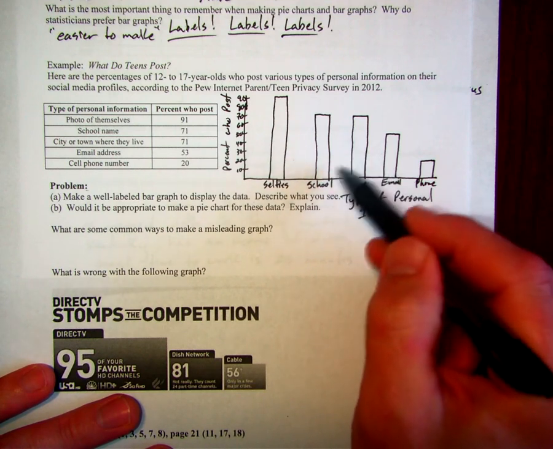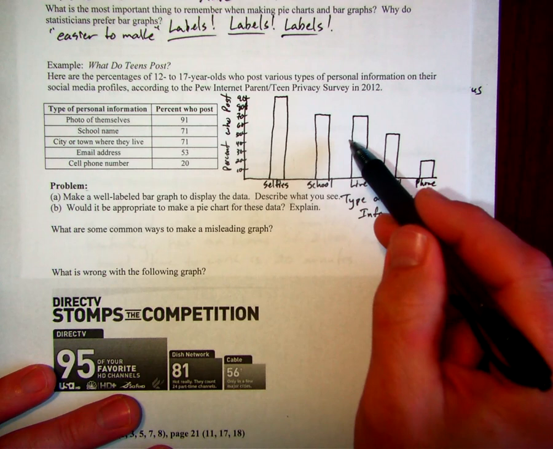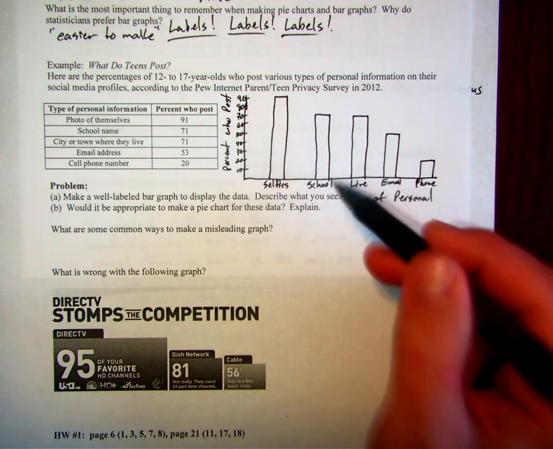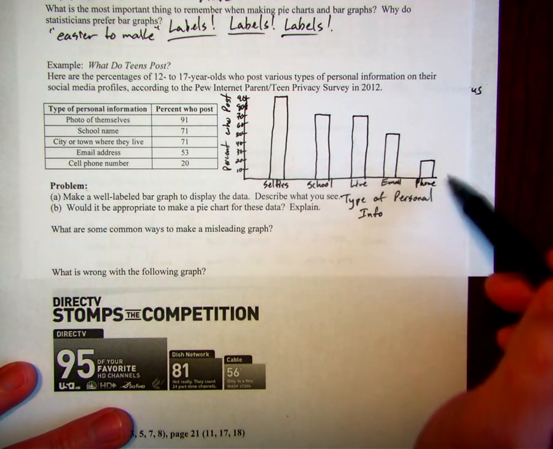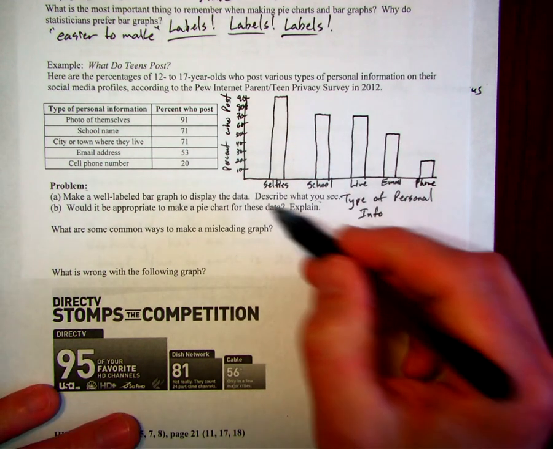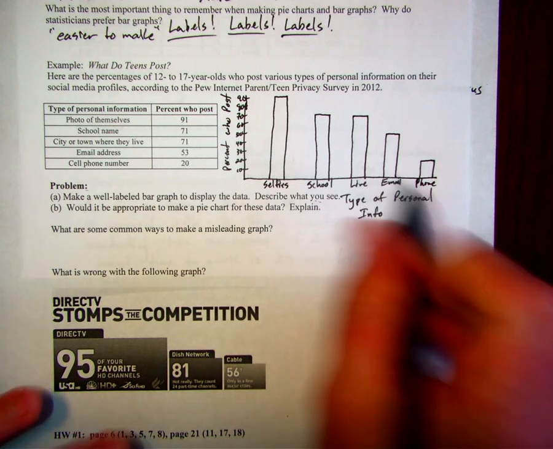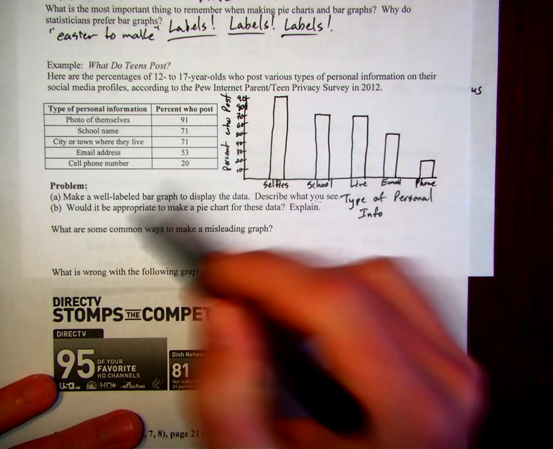Some similar ones would be what school they go to or where they live. Those were close to each other. And notice I'm just kind of hitting the high one, the low one, maybe some similarities in there, maybe how they're different. That's all they want you to do. When they say describe what you see, just write a few sentences describing that.